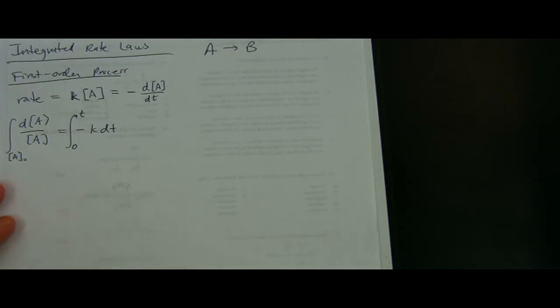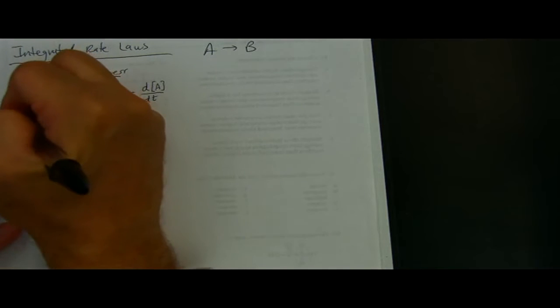So on t, we normally start at time 0 and go up to some time later, t. And we've got A0, which represents what the concentration is at the start, up to A at time t. That's what the concentration will be later on, which we might be interested in. In fact, many times we are interested in that. So, for those who are good at integrals, what is the integral of dA over A?